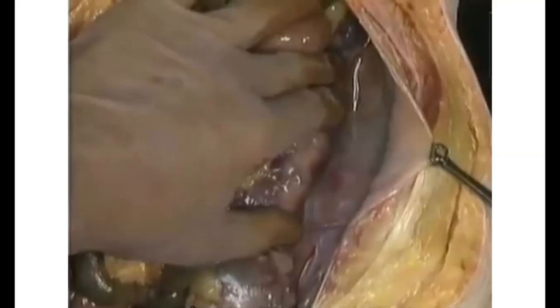You see, this is the dissection of the abdomen. See, this is the parietal peritoneum, immediately below the muscles. And this is visceral peritoneum, and the visceral peritoneum and parietal peritoneum are reflecting on themselves, this area. So you see, this is the thin layer.